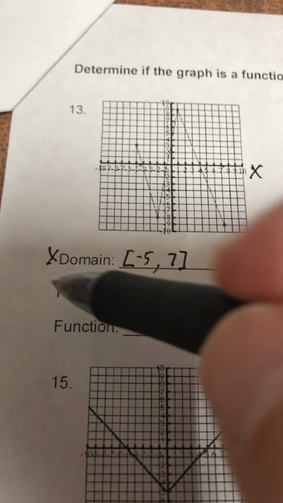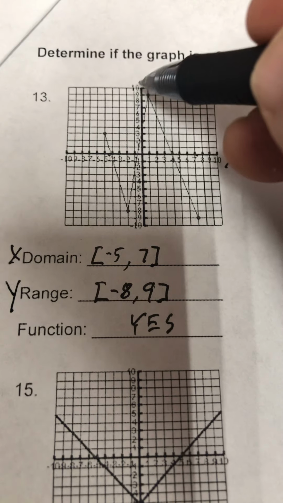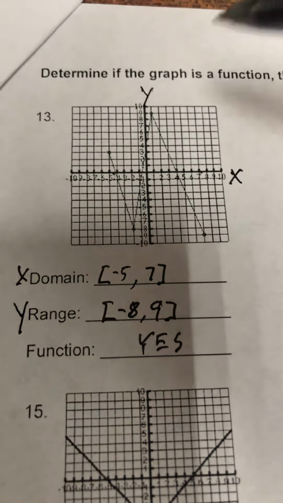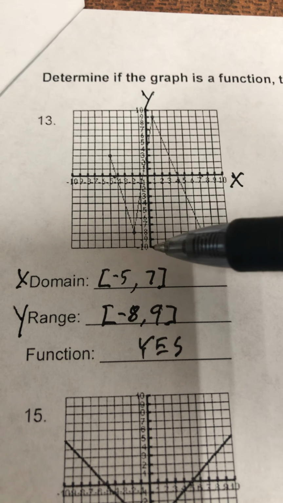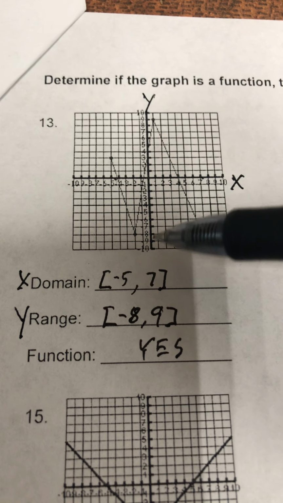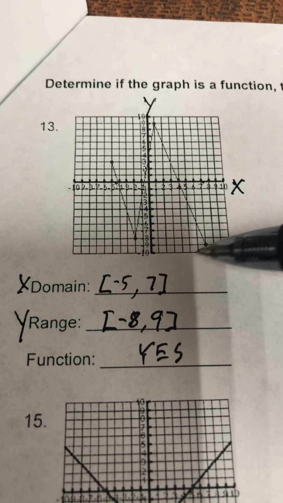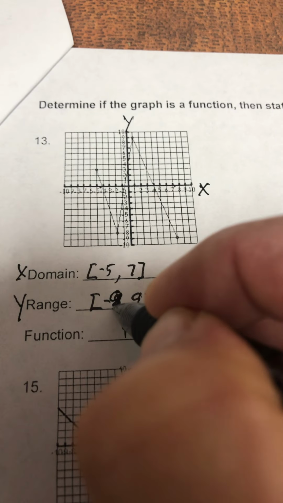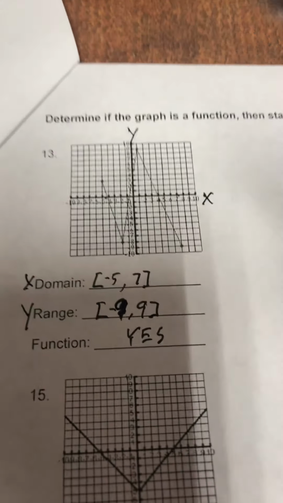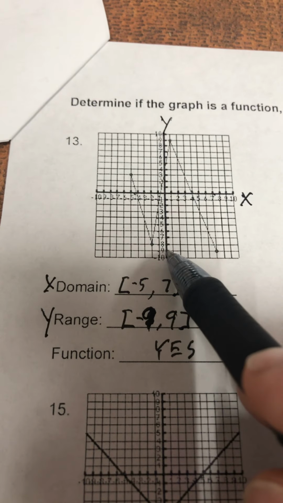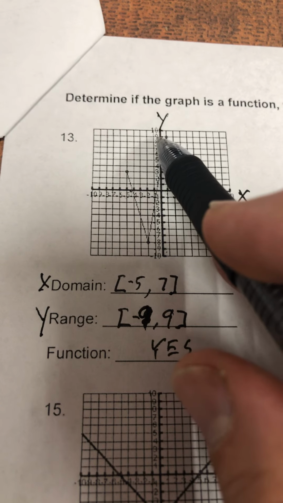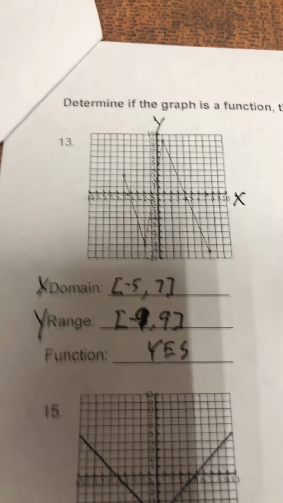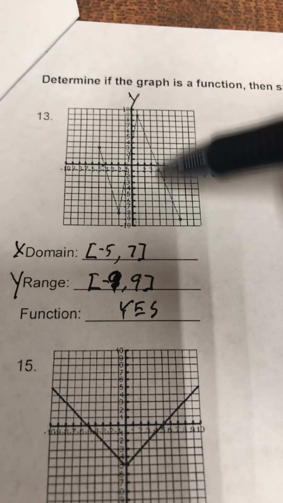And then the range is your y value, so we're going to be concerned with the y-axis, and we always go from the least to the greatest. So it starts down here. Oh, I thought it said -8. It's -9. Let me change that. It's a -9, starts at -9, and it goes all the way up to +9. So -9 and 9, yes, that would be a function. It passes the vertical line test.